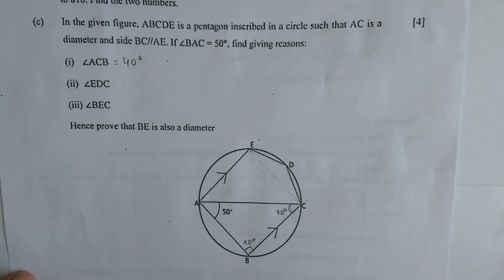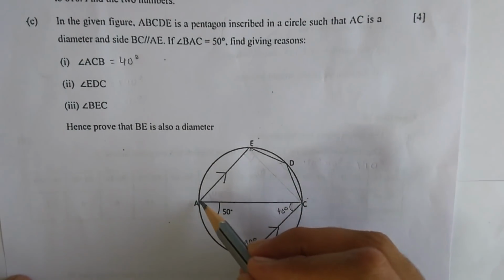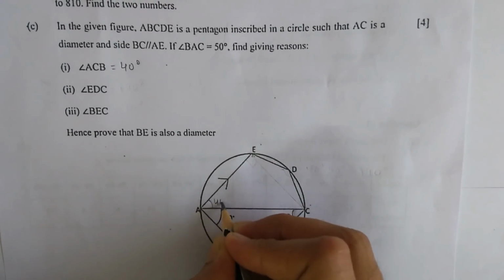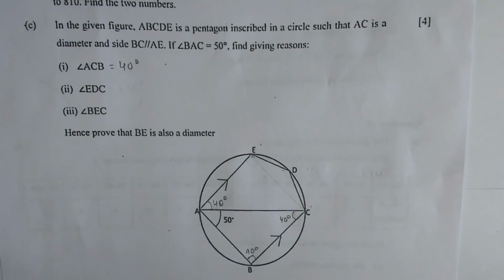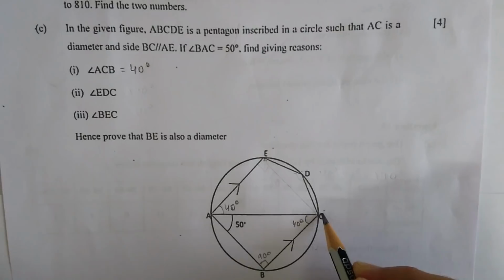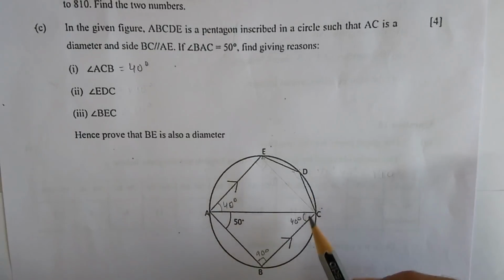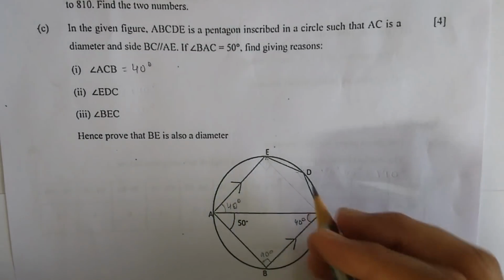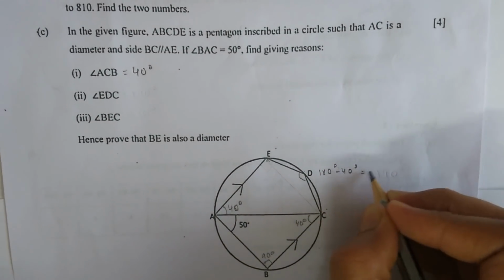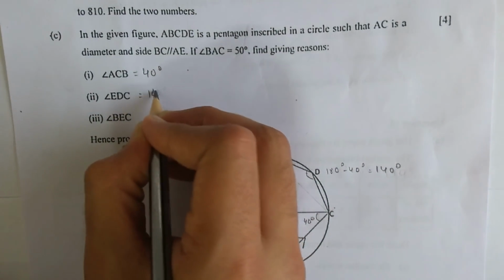In number 2, we have to calculate angle EDC, which is this. So first of all, let's see that AE is parallel to BC. So if this is 40 degrees, this will also be equal to 40 degrees because they are alternate angles lying on two parallel lines. Now you can see AEDC is a cyclic quadrilateral as all the four vertices are lying on the circumference. So if this is 40 degrees, this angle will be 180 minus 40 degrees, opposite angles of a cyclic quadrilateral. So we get angle EDC to be 140 degrees.